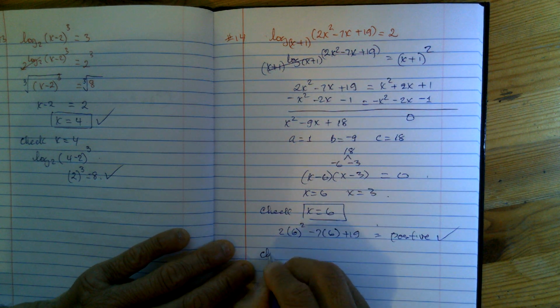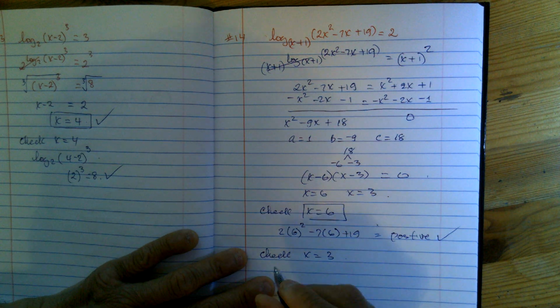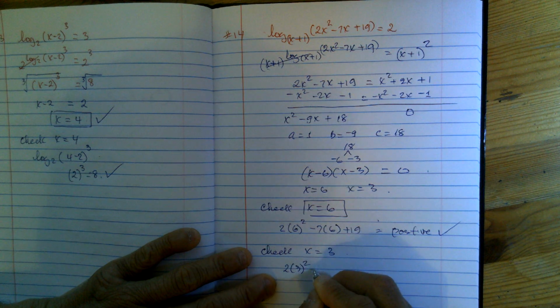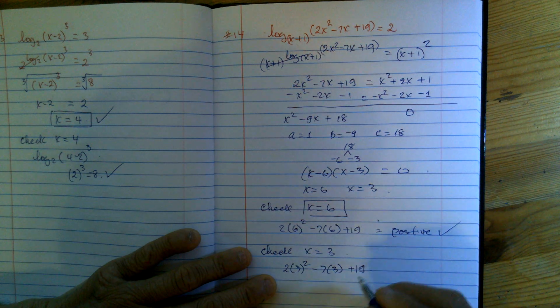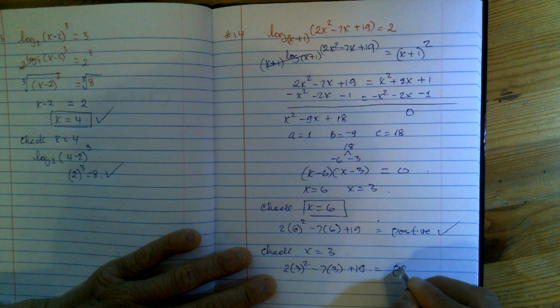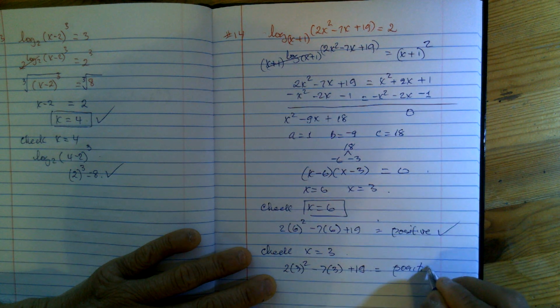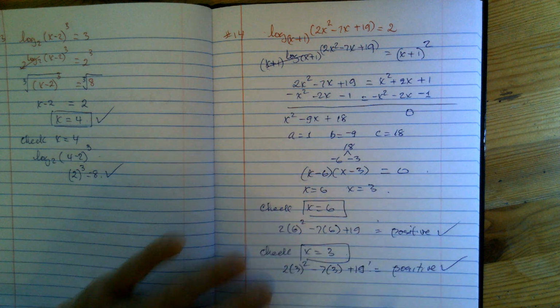We also need to check x equals 3. Now this one, we have to do 2 times 3 squared minus 7 times 3 plus 19. Clearly it's still going to be a positive value. The result of this is a positive value, so it's also a valid solution.